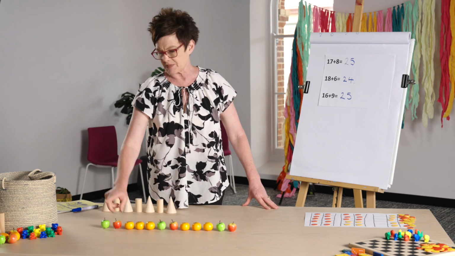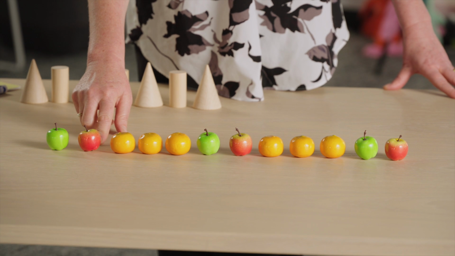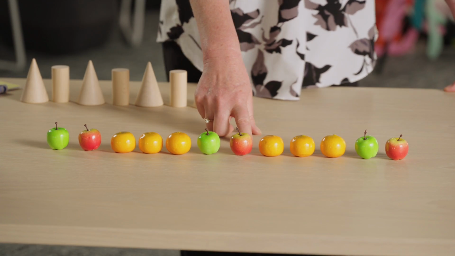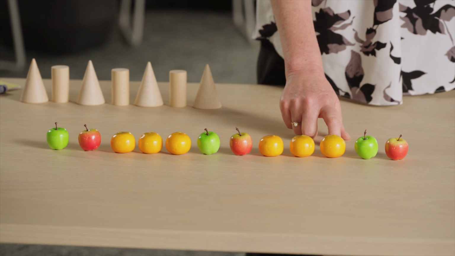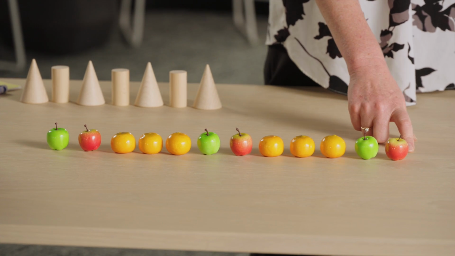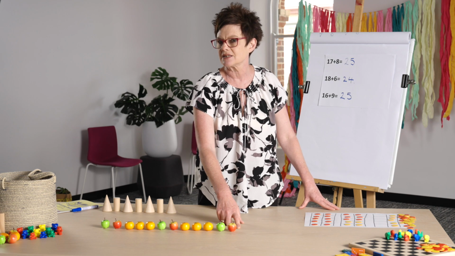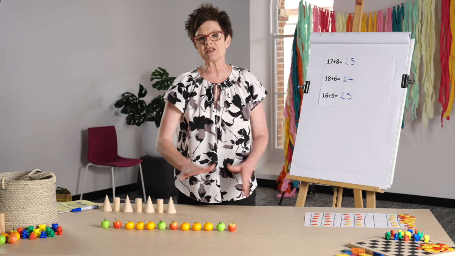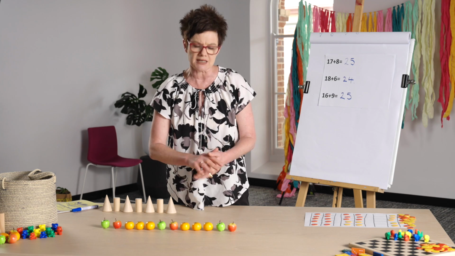It could be described as A, B, C, C, C, A, B, C, C, C, A, B. What comes next? Right, CCC. And we should have some of those lovely patterns in our learning book from last lesson.